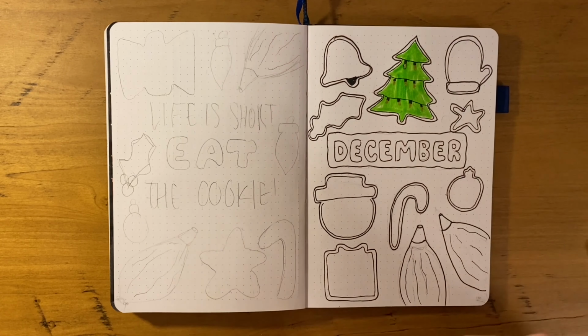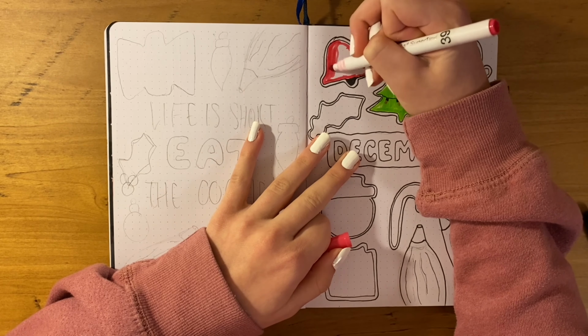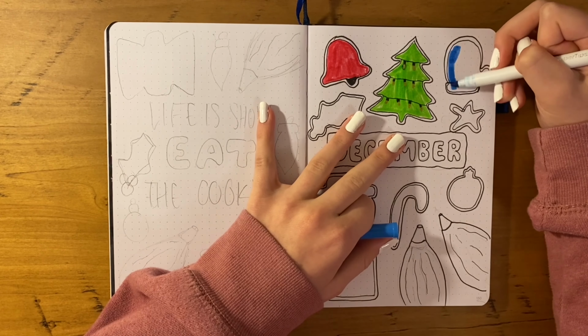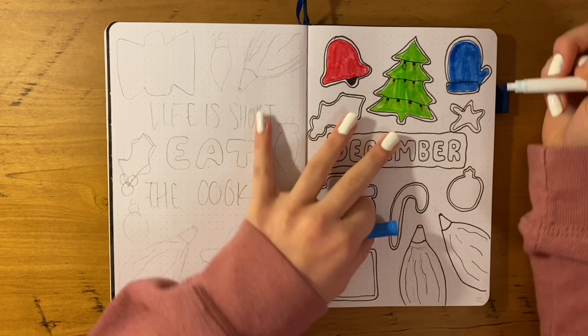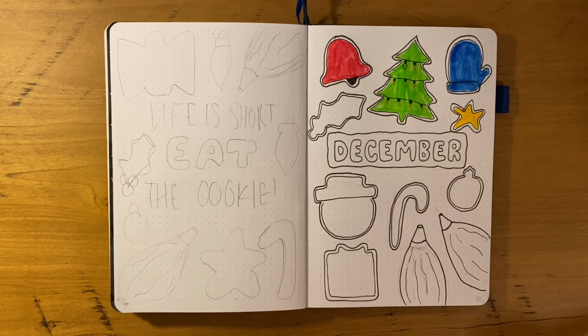Just have fun with this theme. It's super easy to customize, especially with the different shapes. You could also use cookie cutters and actually draw on the inside of them to get a precise shape if you wanted one, because I know that there are a ton of different cookie cutters out there that would work for that.